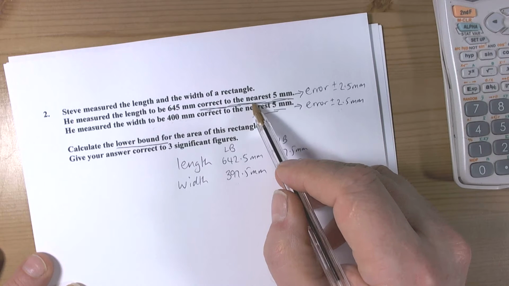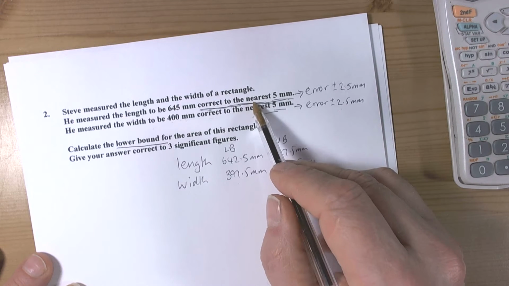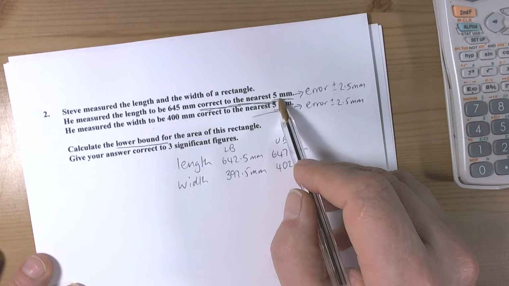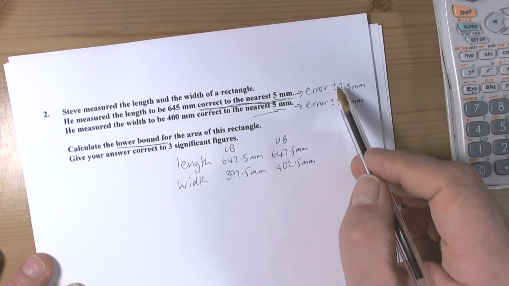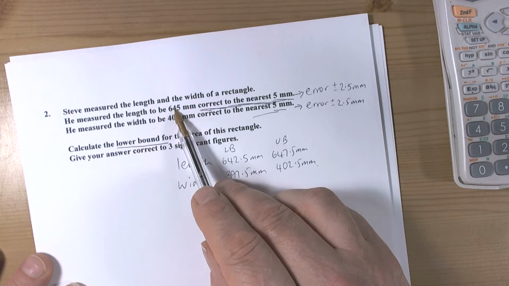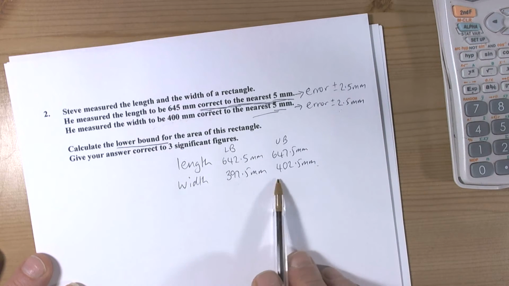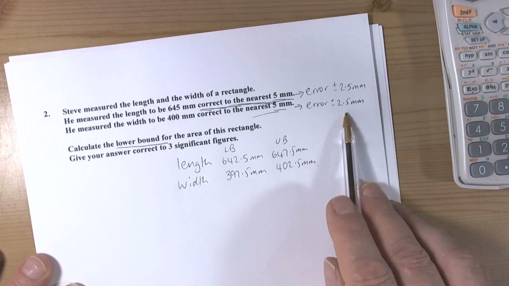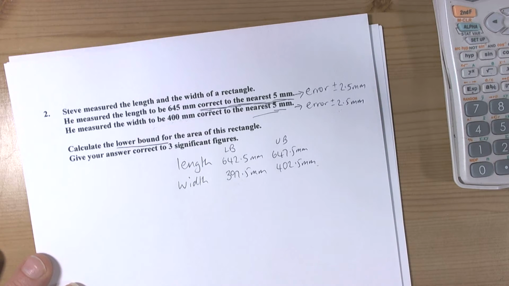Now if this accuracy here was, say, correct to the nearest 20 millimeters, then the error would have been plus or minus 10 millimeters. So whatever number was here, you would have taken 10 millimeters off to get the lower bound and added 10 millimeters on for the upper bound. So that's part of what this topic's about: working out what the error is, how far apart the lower bound and the upper bound are from the actual measurement given.